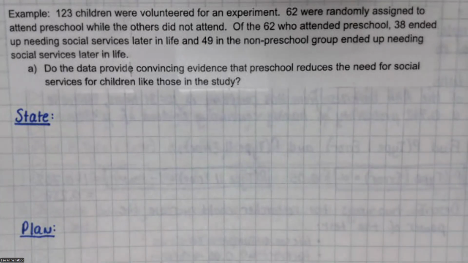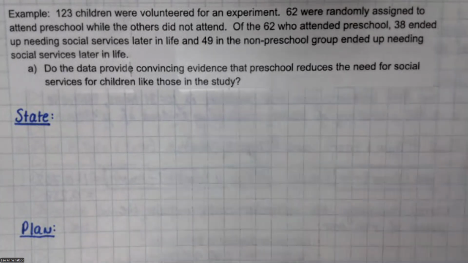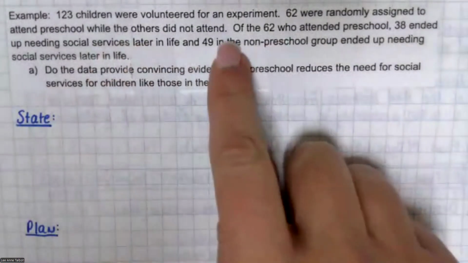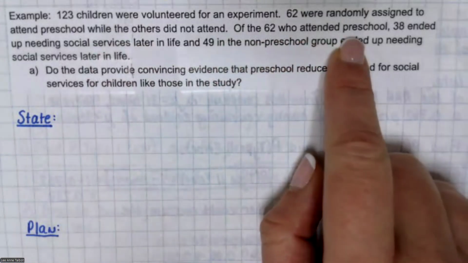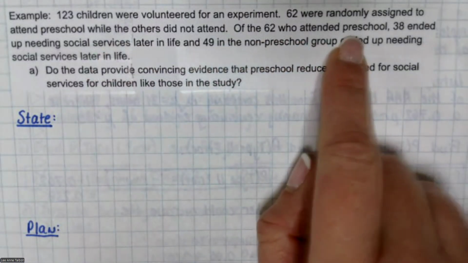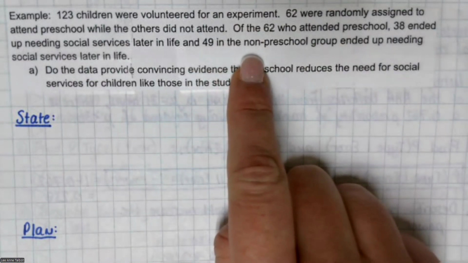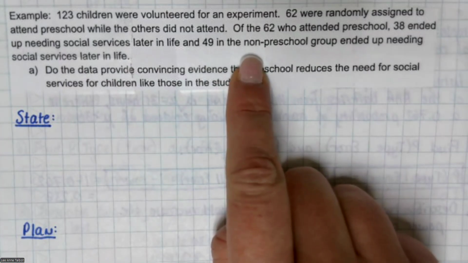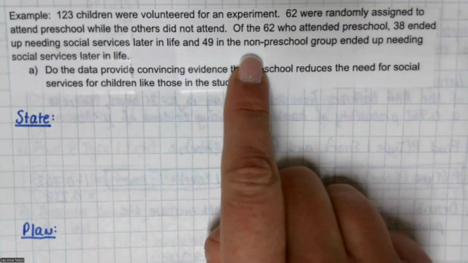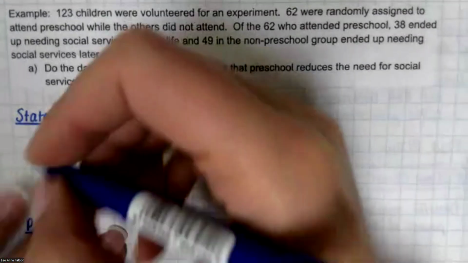Okay, guys, gotta do it. Okay, so we have 62, we have basically preschool and non-preschool in this problem. So is it okay with you if I do P minus Pn? P sub P minus P sub N? Okay, as hilarious as that is.